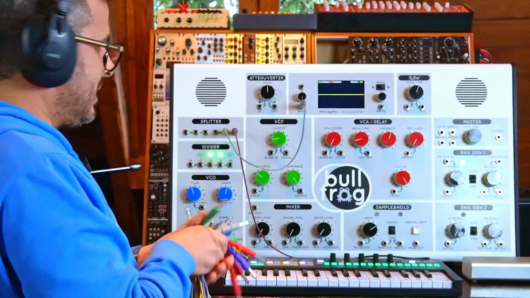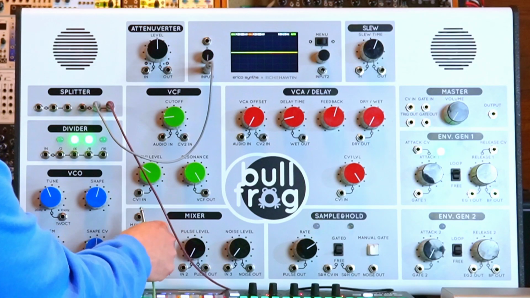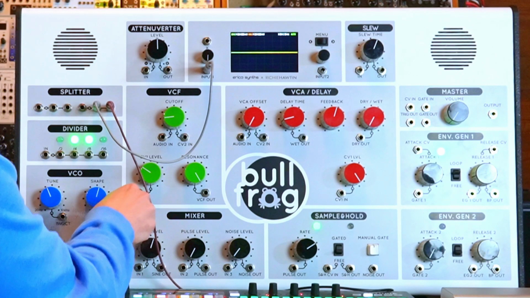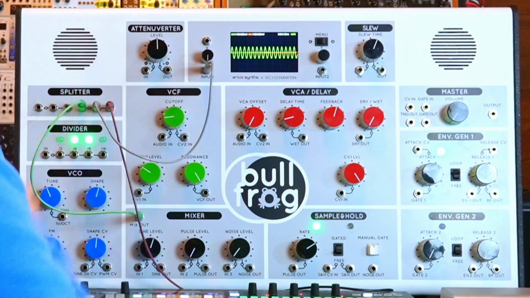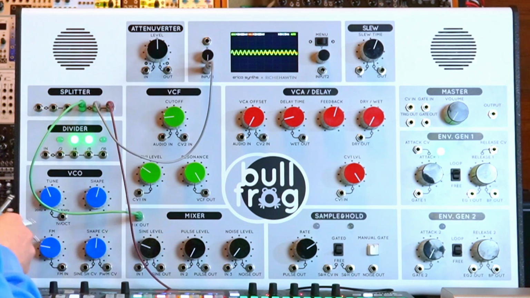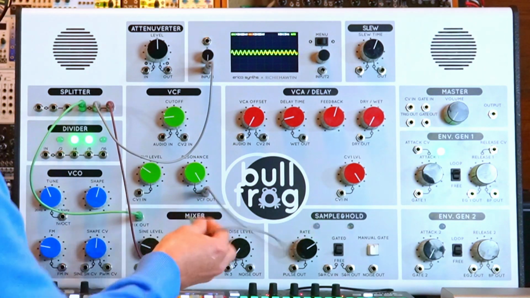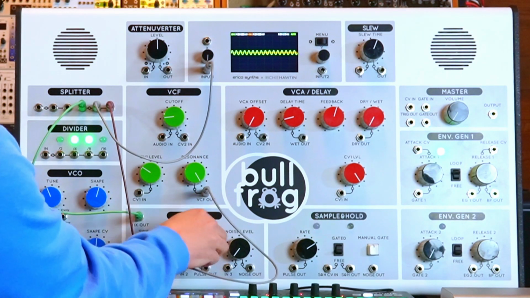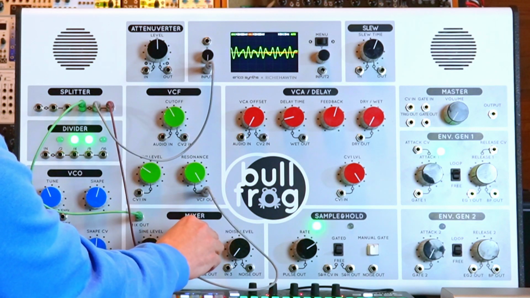All right, so let's see how quickly I can patch this. We're just going to take the sine output. It's already going to be available here. We're going to take this mix out to the splitter so we can hear, right? Let's turn that down a little bit for now. And we're going to take the filter output and put it in the second input of the mixer here.